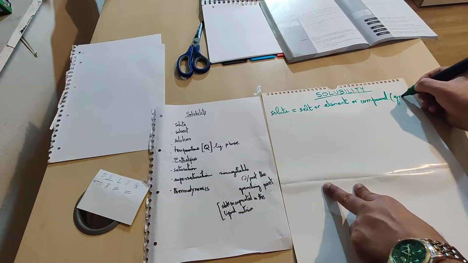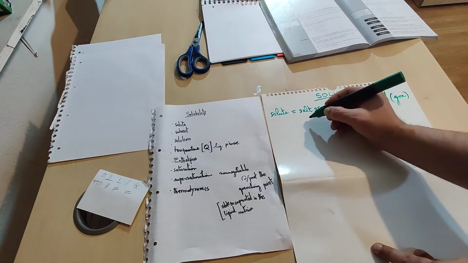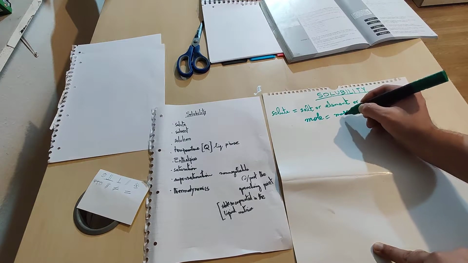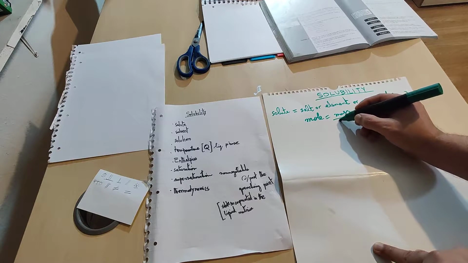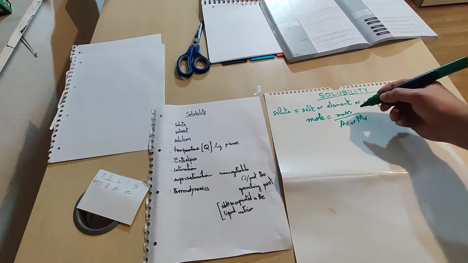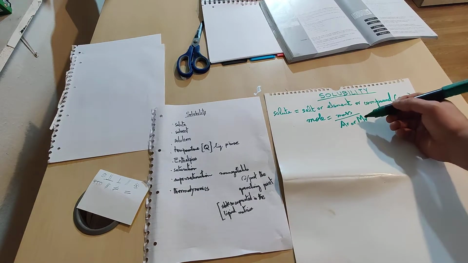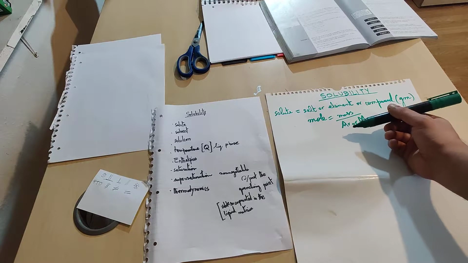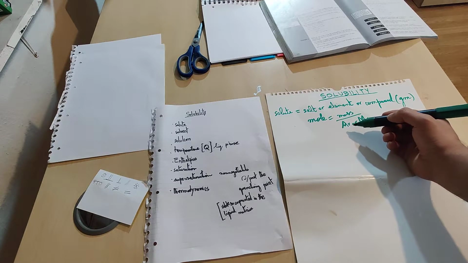measured in grams. Now you can calculate mole as well, which would be mole equals mass over atomic mass or relative molecular mass, depending on whether it's an element or a compound or a salt. So if it's a salt or compound, it'll be molecular mass, and if it's a solid element being dissolved, then it would be relative atomic mass.